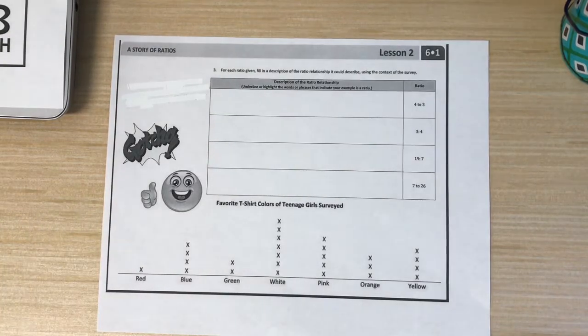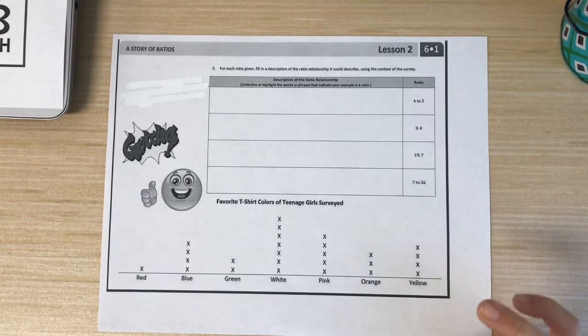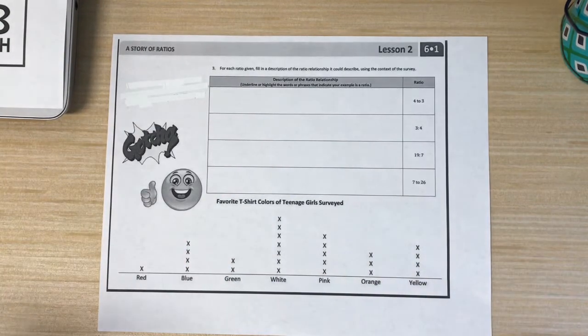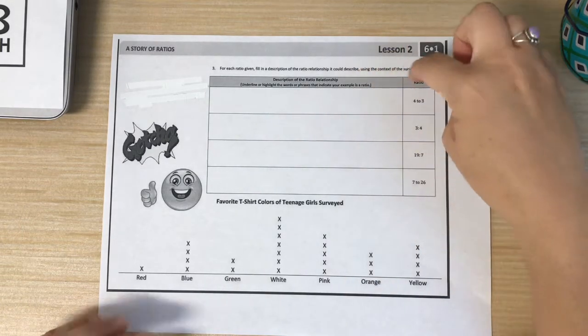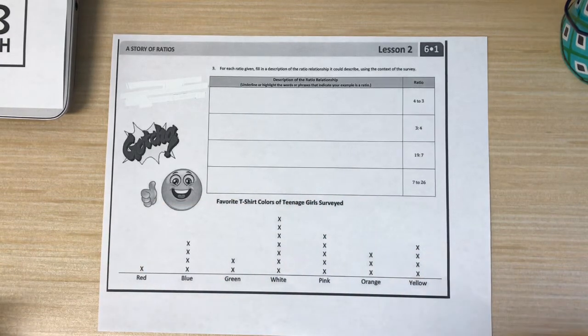All right, for this next part, we're going to be doing some writing about ratio relationships. Again, referencing the graph, number 3 says, for each ratio given, fill in a description of the ratio relationship it could describe using the context of the survey. That part where it says using the context of the survey means using this information from the survey.